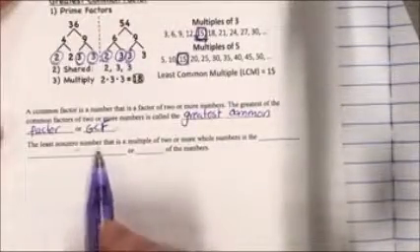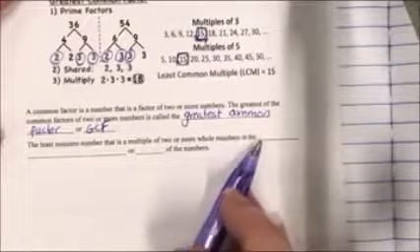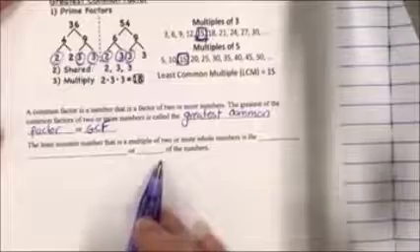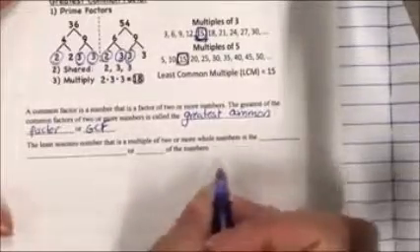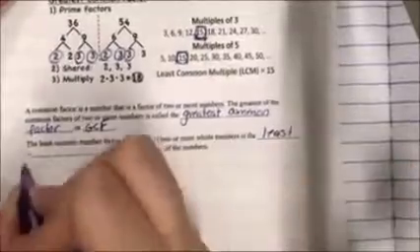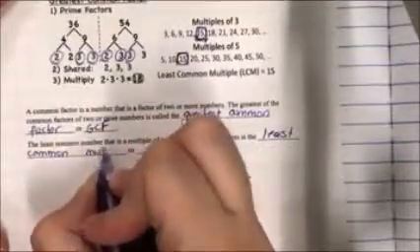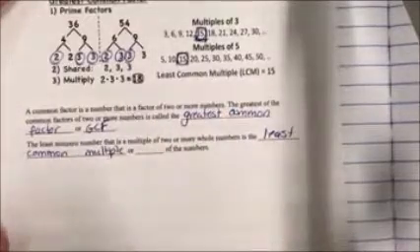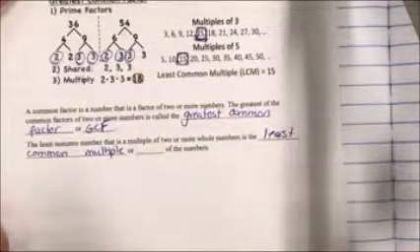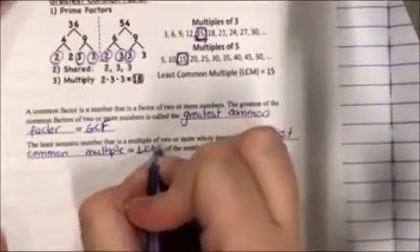The least non-zero number that is a multiple of 2 or more whole numbers is the blank, blank, blank, or blank of the numbers. In those blanks, you're going to write least common multiple. So least common multiple, or LCM.